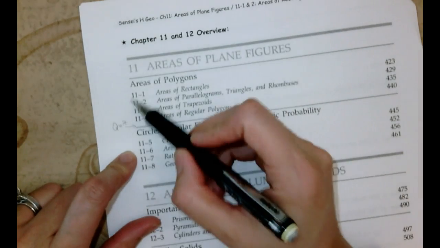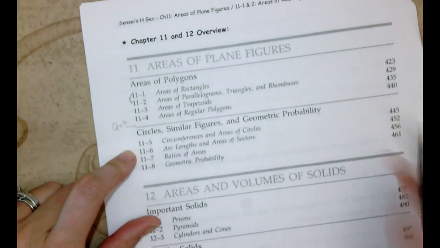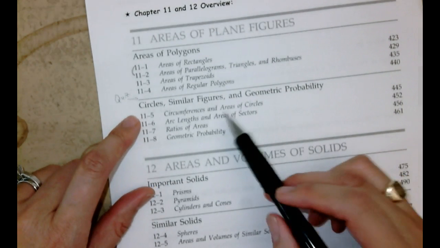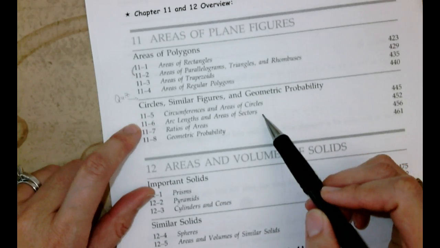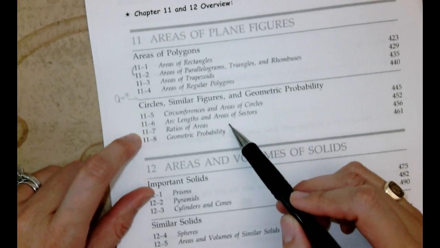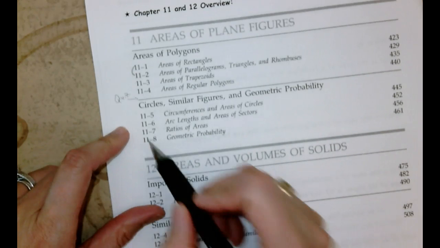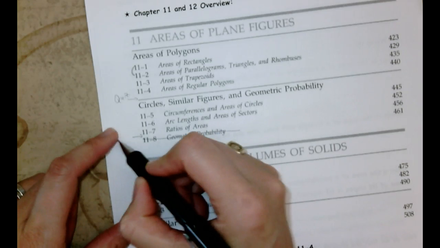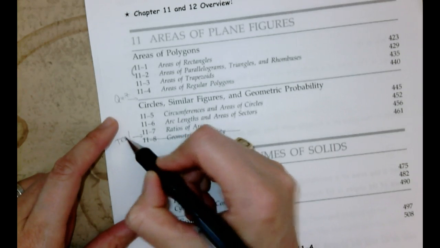Okay, so these are together, so 3 packets, and then we are going to do circumference and area of a circle, arc lengths and areas of sectors, and ratio of areas, and we are not doing geometric probability. Okay, and then after 3 more sections, we do the test.